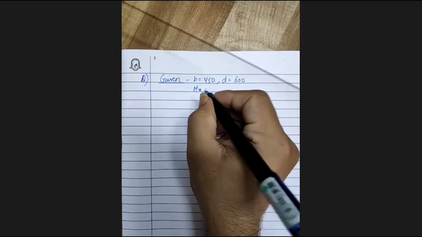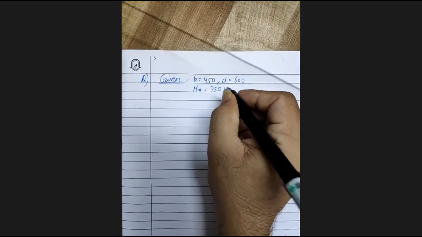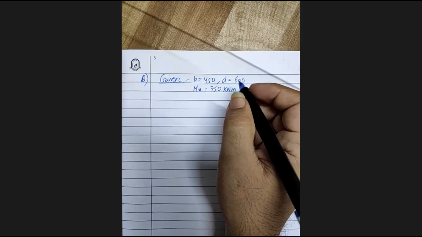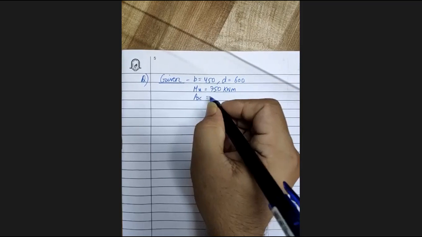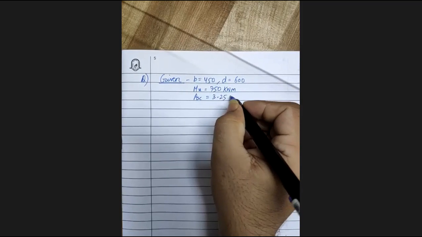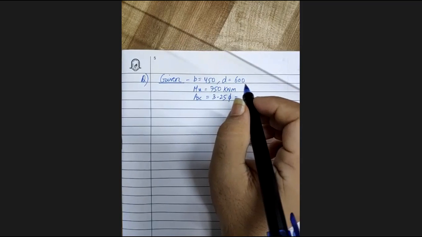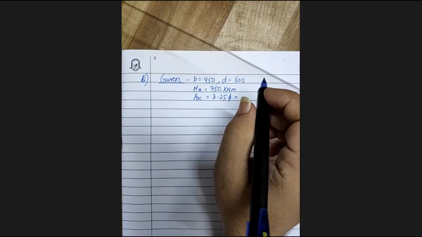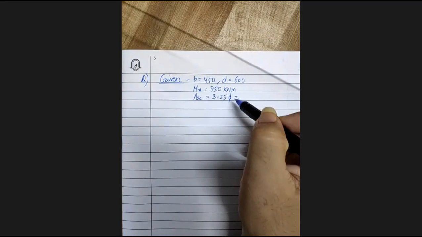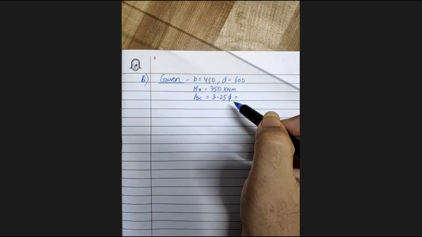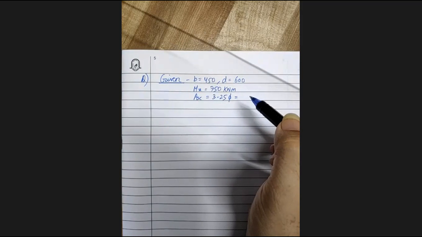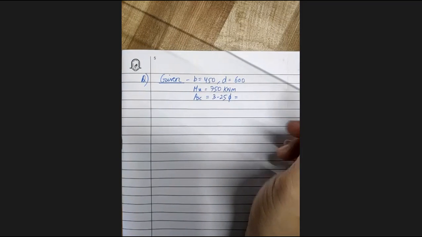The factored moment is 750 and it is reinforced with 3 bars of 25 diameter on the compression side. So basically ASC is given to you. ASC is 3 bars of 25. Remember, in the design of a doubly reinforced beam there are two types. In one case ASC will be given to you, so you only have to find AST, and in some case nothing is given to you, you have to find both ASC and AST.